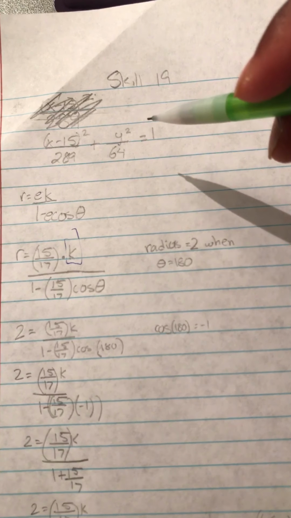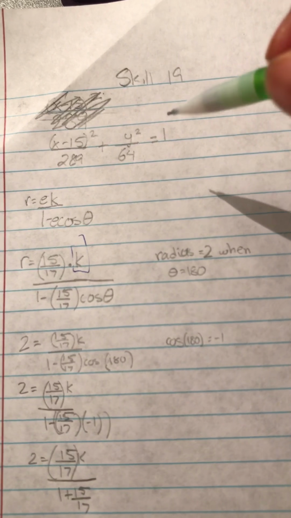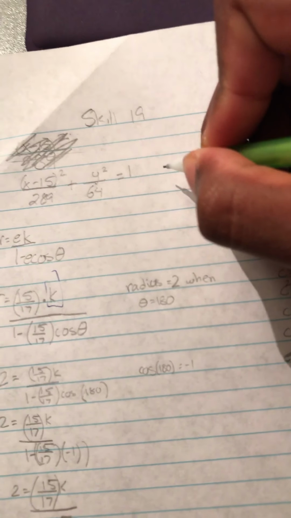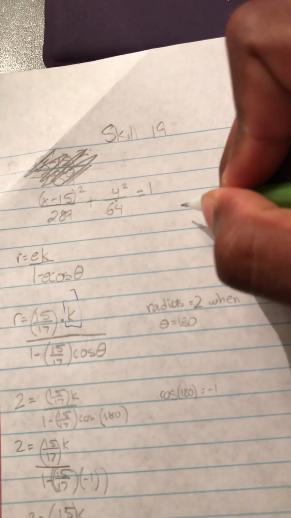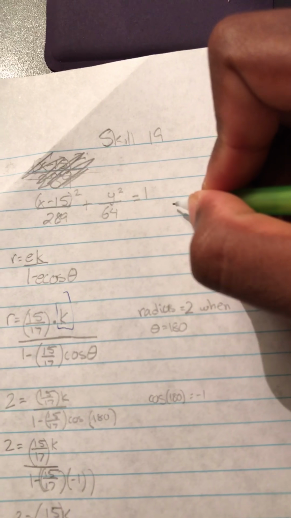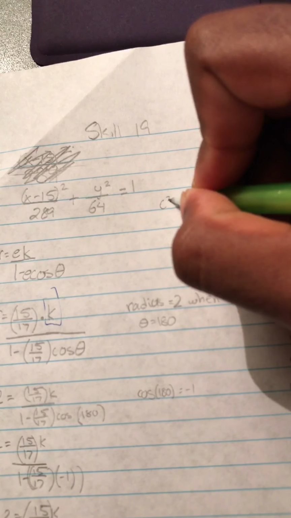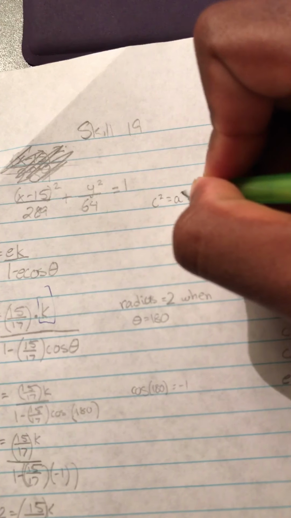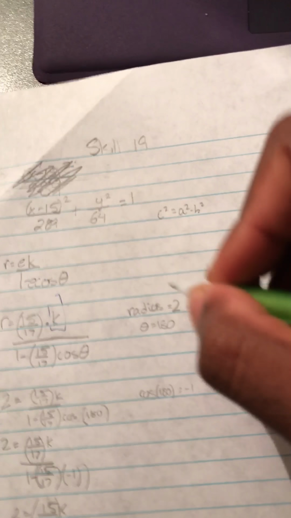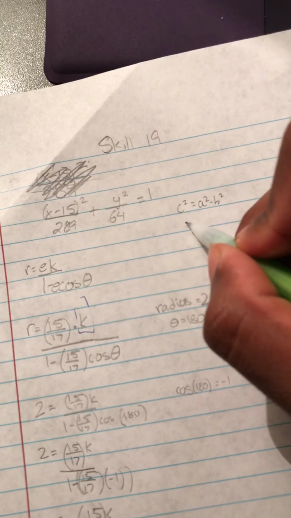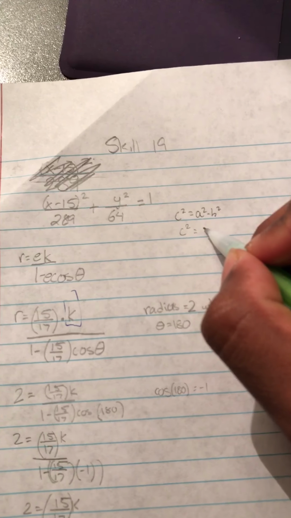So the first requirement was that our focus had to be at (0, 0). To ensure that was true, I had to use the equation c² equals a² minus b².